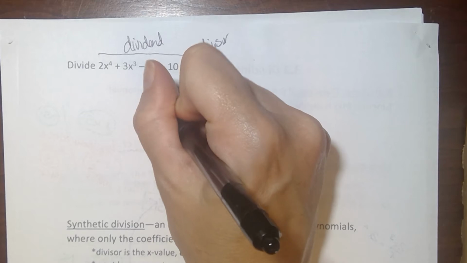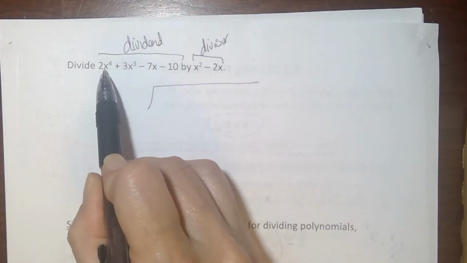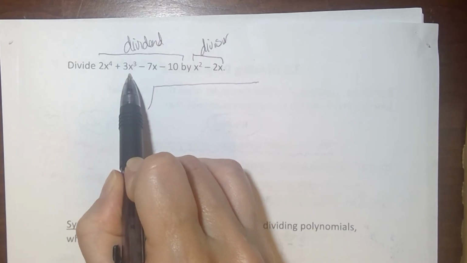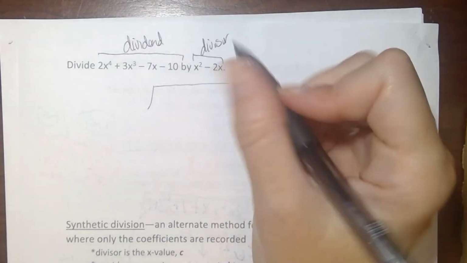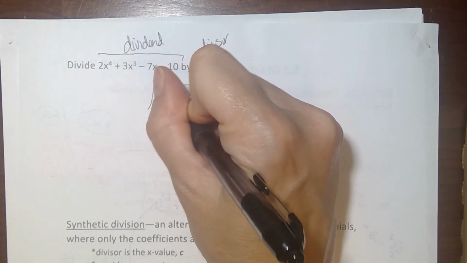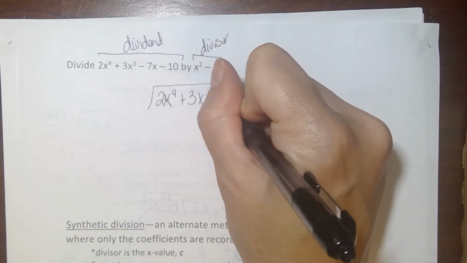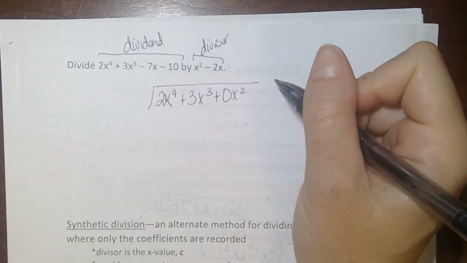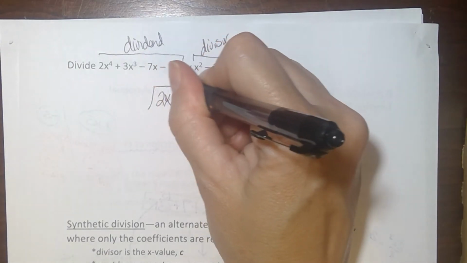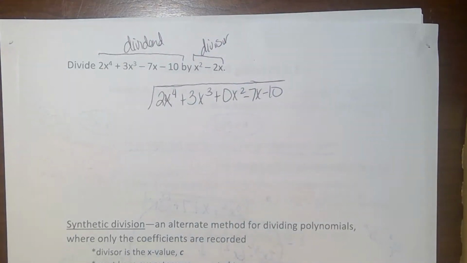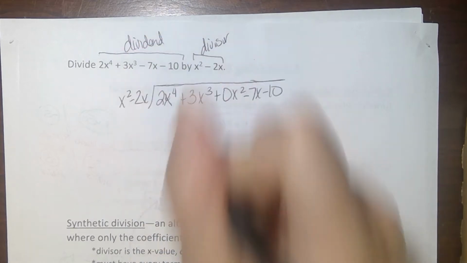When I set up my problem, I need to use placeholder zeros. I've got a 4th degree polynomial, 3, I'm missing a squared term, and that's it. I'm just missing my squared term. So I say, all right, 2x to the 4th plus 3x cubed plus that placeholder 0 for my squared term minus 7x minus 10. All right, here we go. My divisor is given to me as x squared minus 2x.